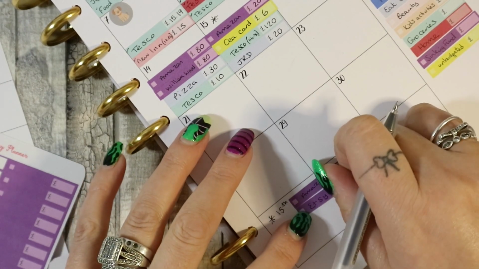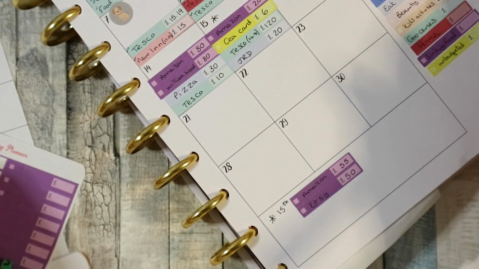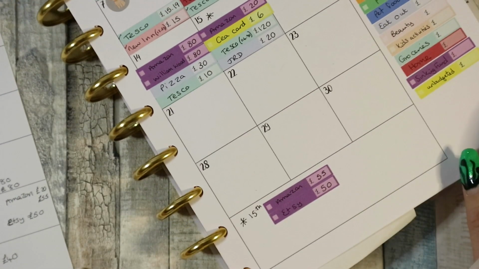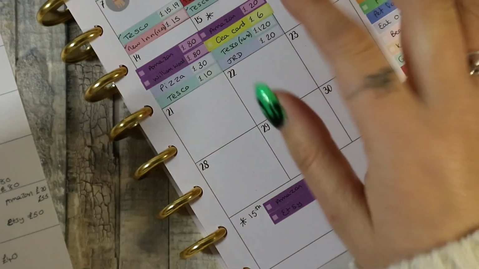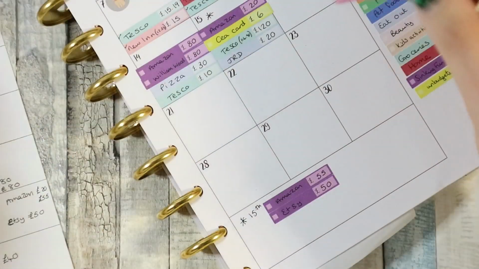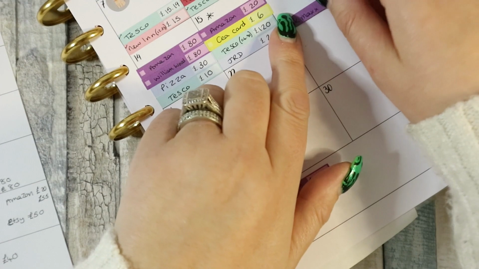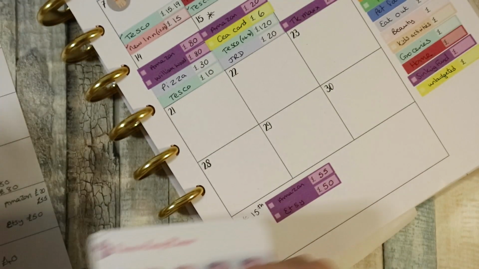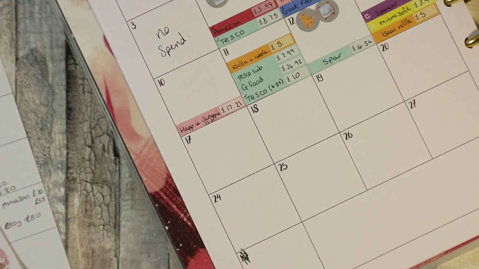Yeah, I might not bother to track a sinking fund that's for Christmas of this year because I have a sinking fund for Christmas of next year as well. So we'll see. And then on the Saturday, we have a TK Maxx spend, which was also from a sinking fund. And that's it. So I can actually put a no spend sticker down on Sunday.